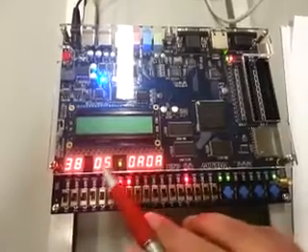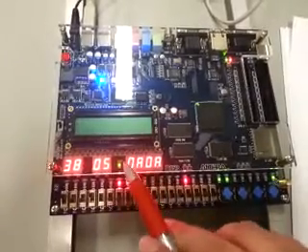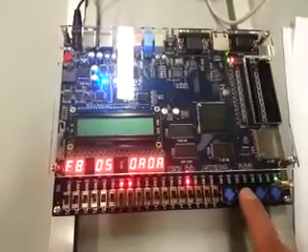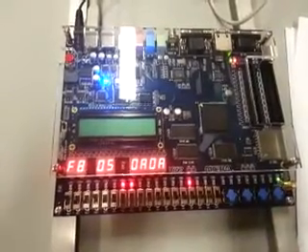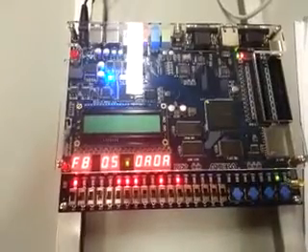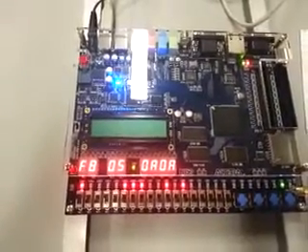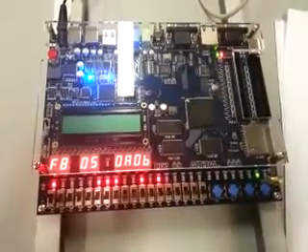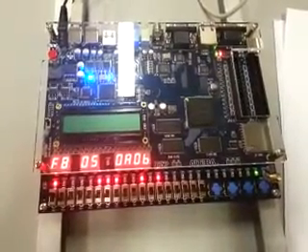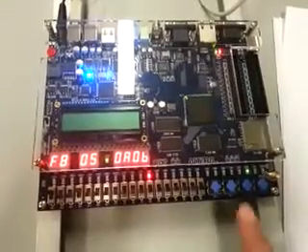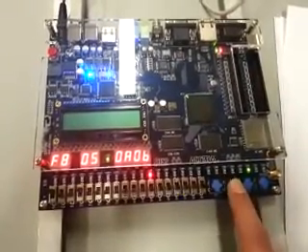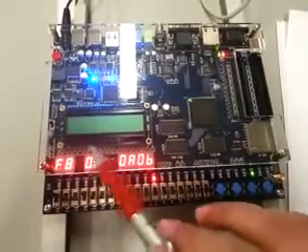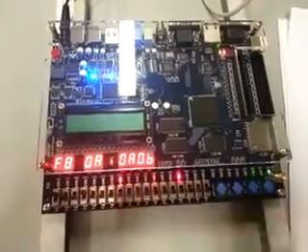So now you can see it added the R0 to A and becomes 0A, which is 10. And so now R0 is updated with the new sum, which is 10.